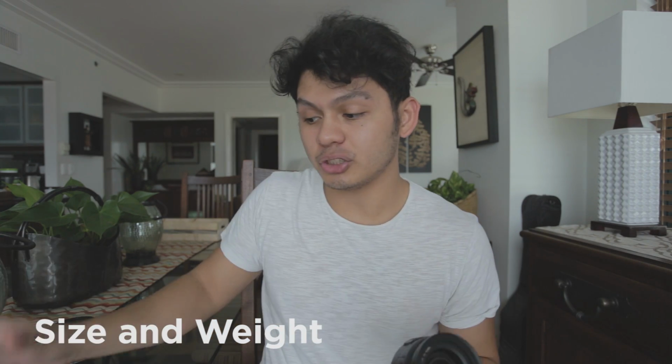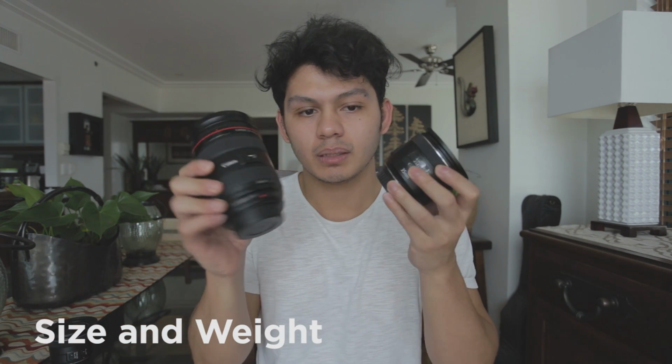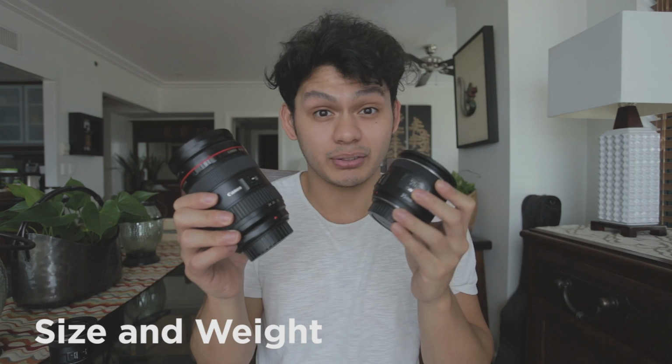So now that we have the zoom lens out of the way, let's talk about prime lenses. The first advantage of a prime lens that I want to talk about, because it's probably one of my favorite advantages, is that they are a lot smaller than the zoom lens. Big difference, right? So this is a 35mm lens and this one is a 24mm lens.